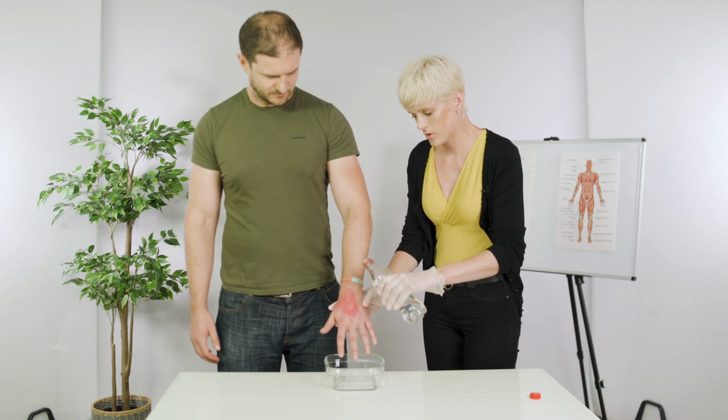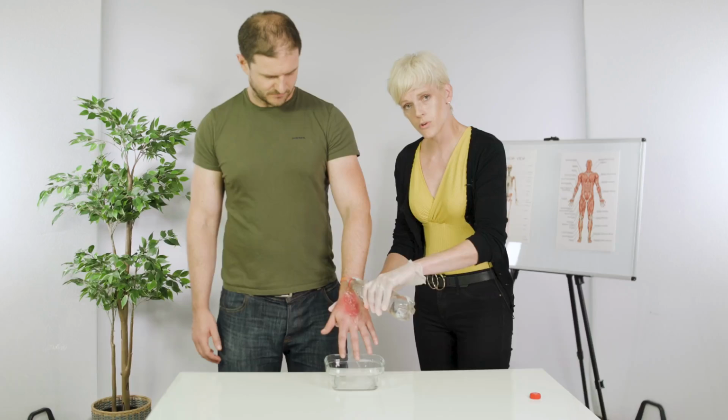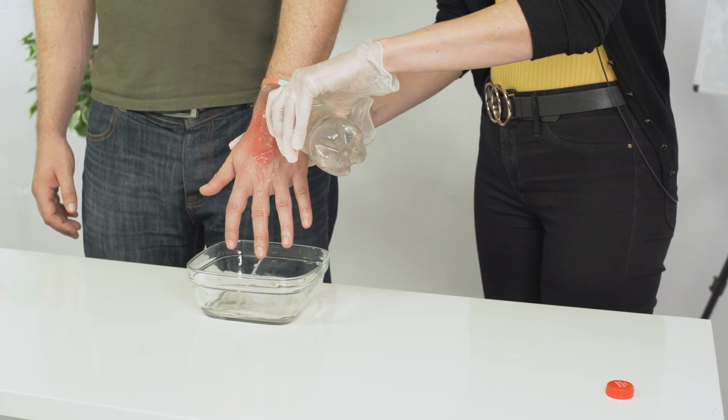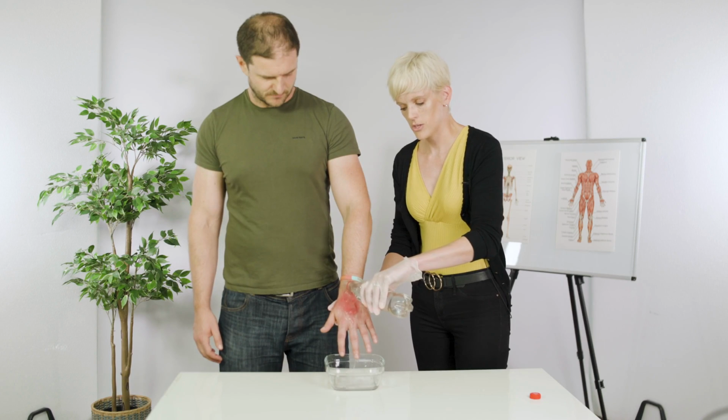Going to pour the water on your hand now. What we need to do is do this for a minimum of 10 minutes. So if you've had to bring water to them, you'll need someone to keep supplying you with some more water. Make sure your casualty is feeling okay, and if they need to sit down, get them to sit down whilst you do this.